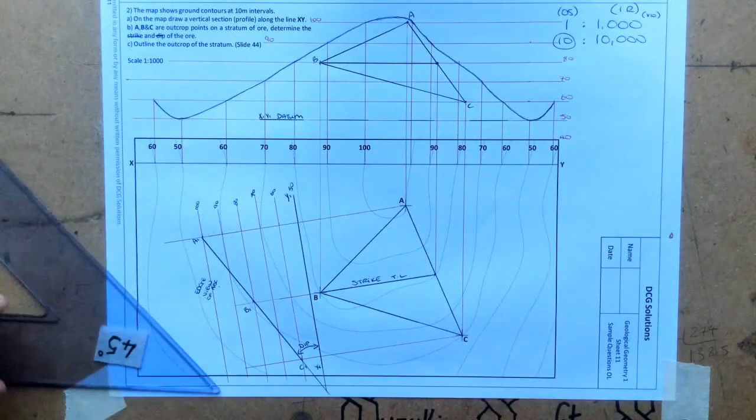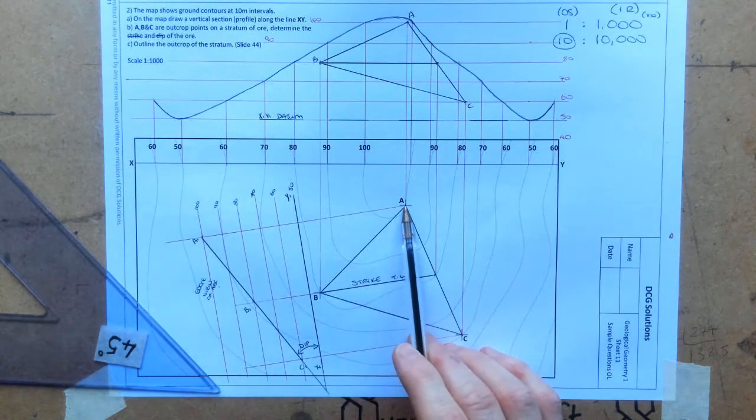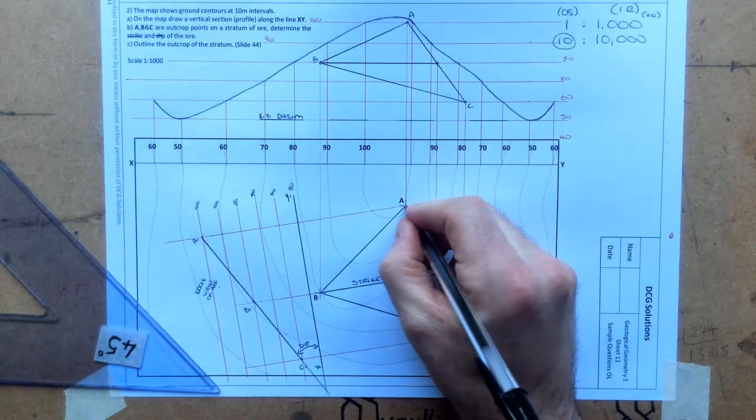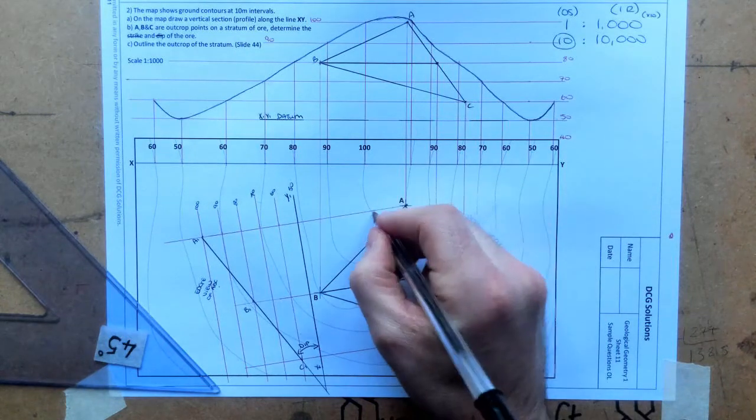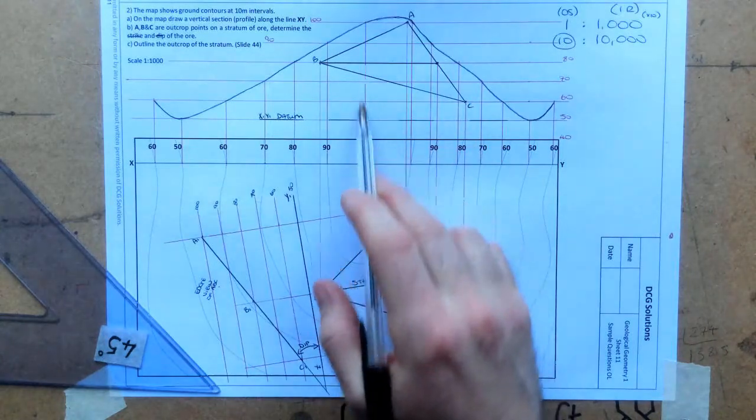so just marking off the 100 first, okay, right here, where that 100 is passing through, it gives me a point on the outcrop points. Okay, so I've got one right here, and I've also got one here, okay, right there, because that's at the 100 and it's on the 100 contour.